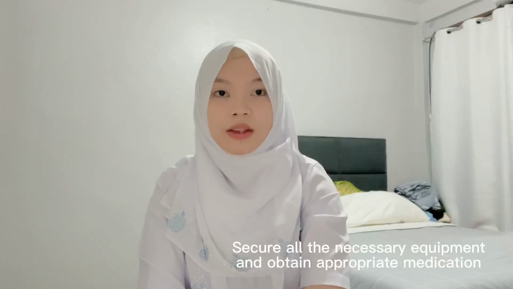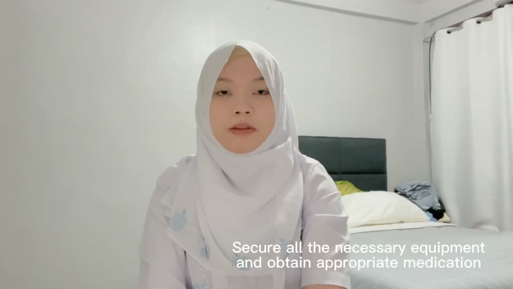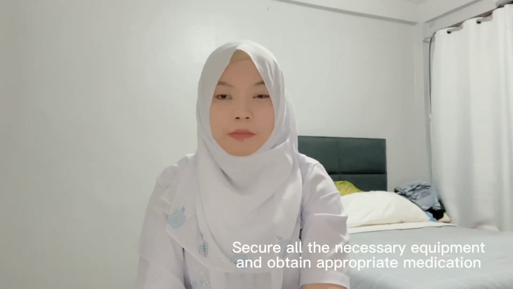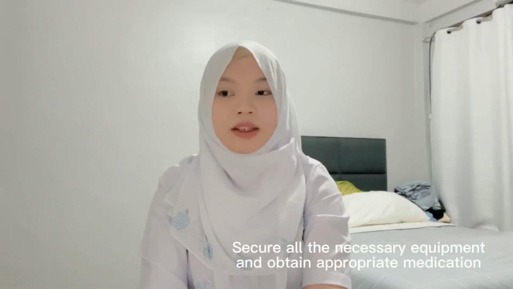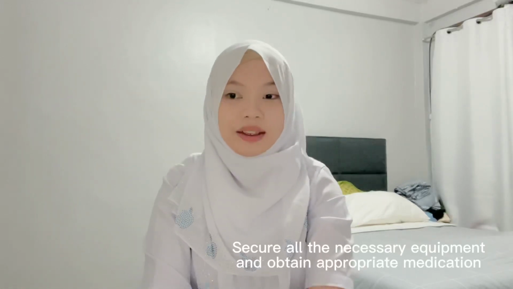Next is to check each medication card against the physician's order. Then secure all the necessary equipment and obtain the appropriate medication. Prepare the medication in the medication section for one patient at a time.